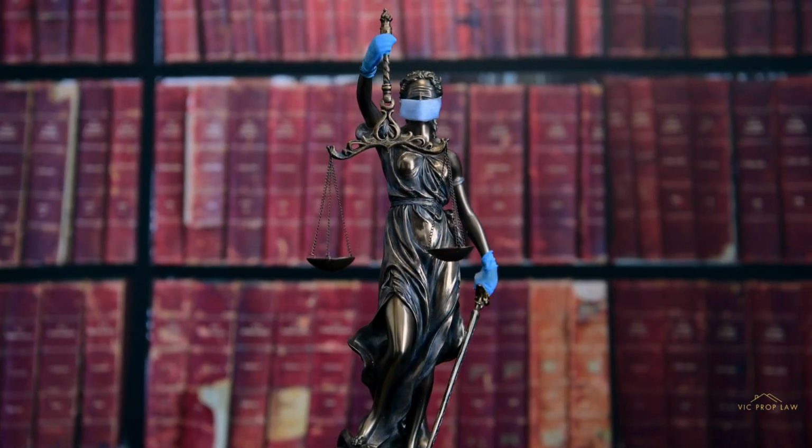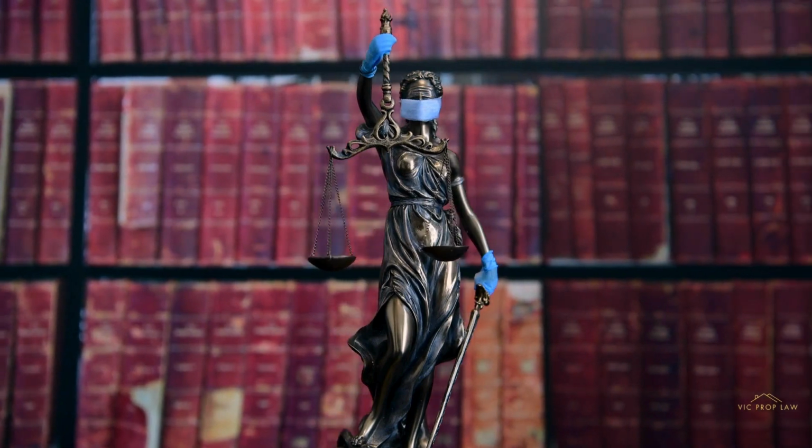The Section 27, or early release of deposit, refers to the legislation that we spoke about in the last video, the Sale of Land Act 1962. But this time, we're looking at Section 27.